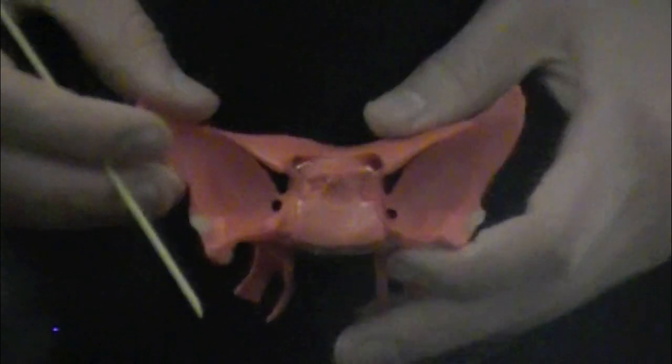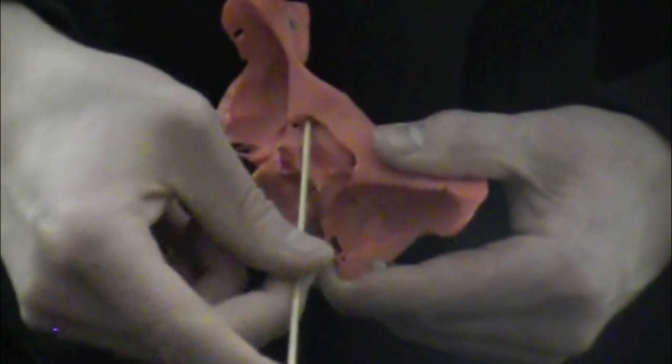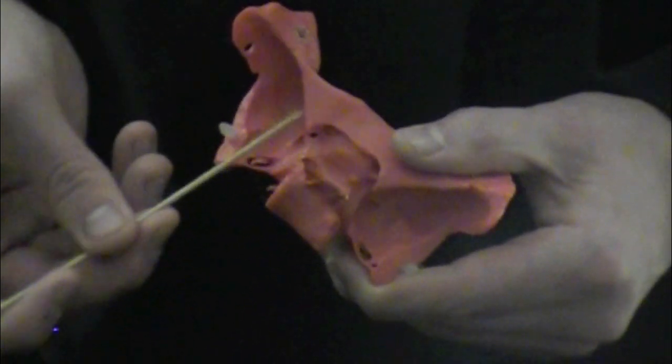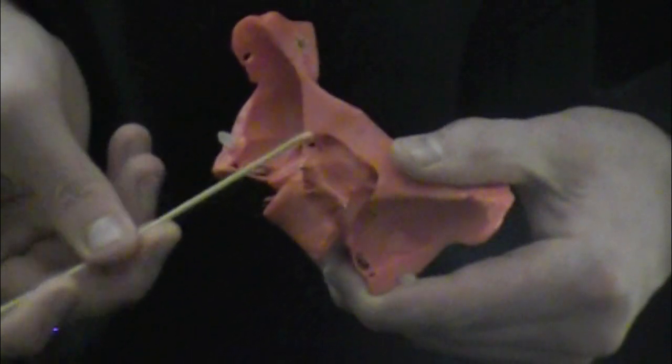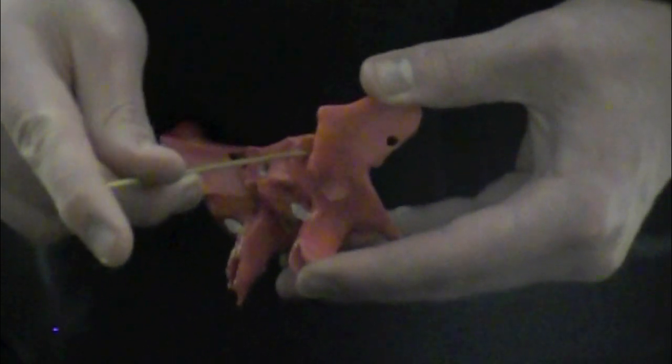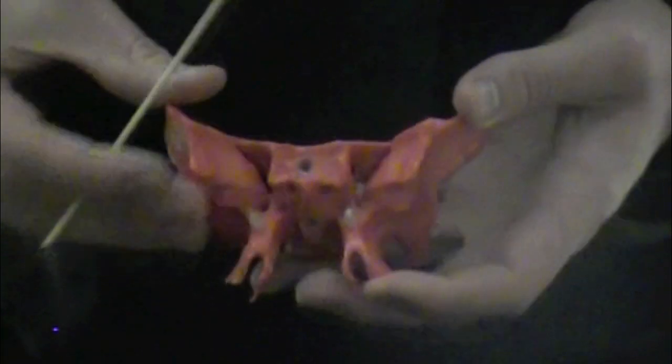Then our next structure is the optic foramen. You can see it right there. You can think of it like it's grabbing the handlebars on that Harley. If you go back to an anterior view, you can see that optic foramen right there. Finally, we can see your superior orbital fissure.